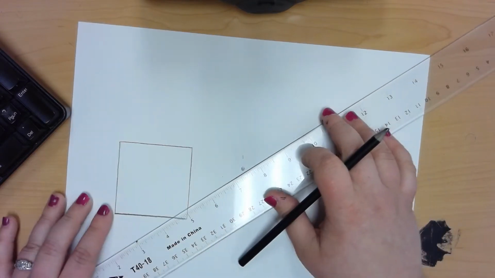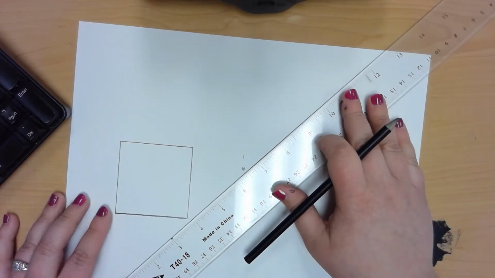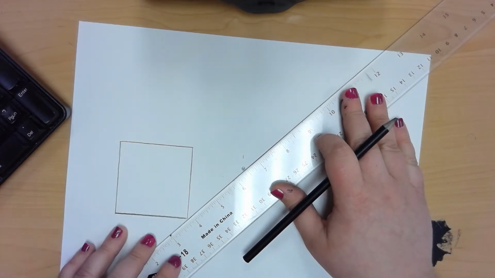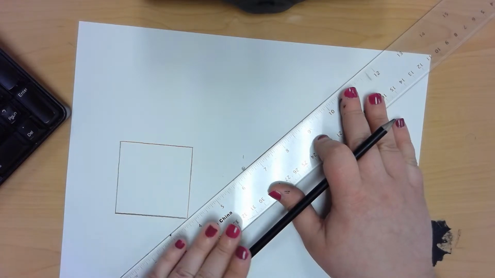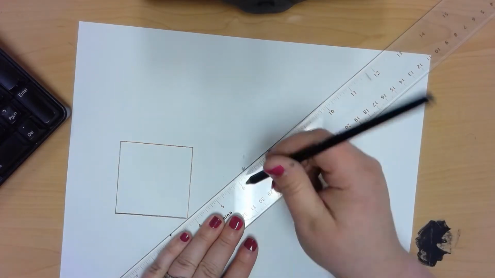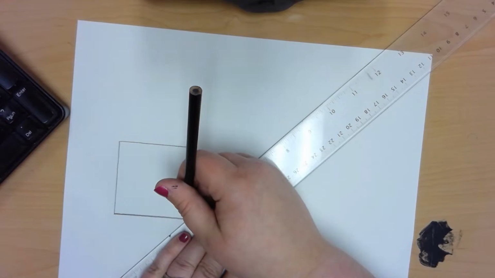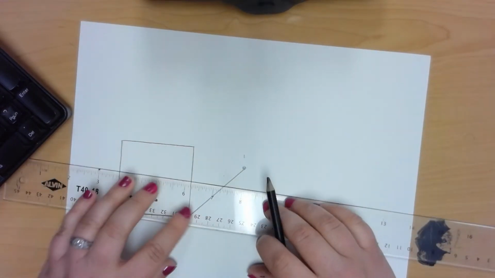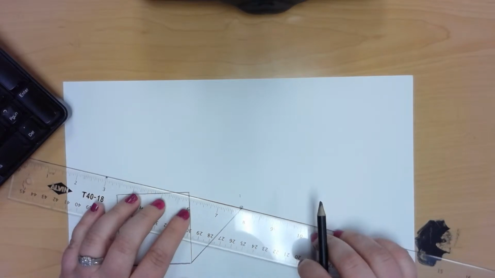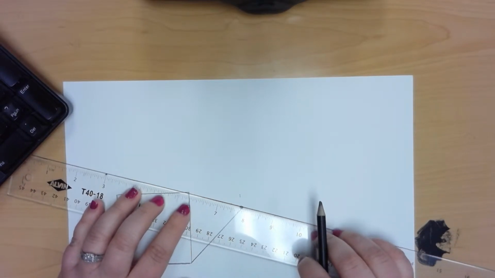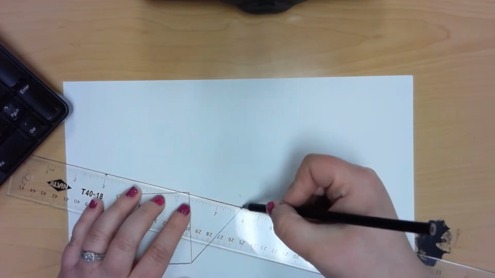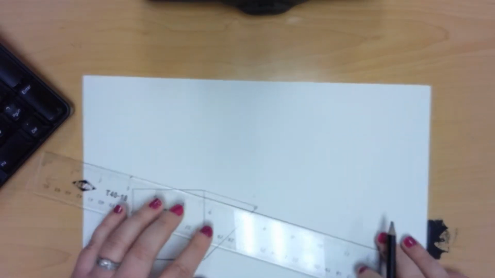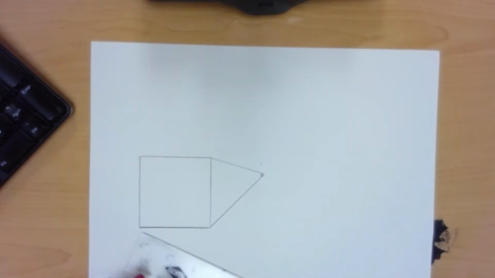So now I'm going to start taking my edges to my vanishing point. Make sure that before you draw your line that you press your hand down in the middle and that your pencil is going to mark those 2 points perfectly. Your ruler doesn't move. All right, and then I'm going to check my other points.